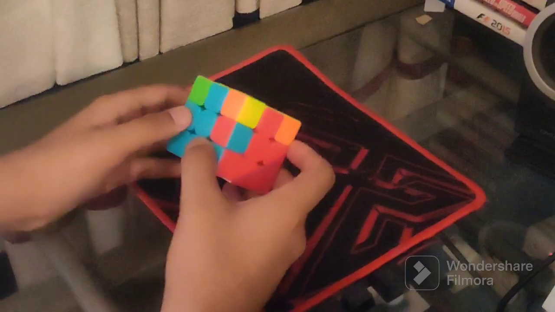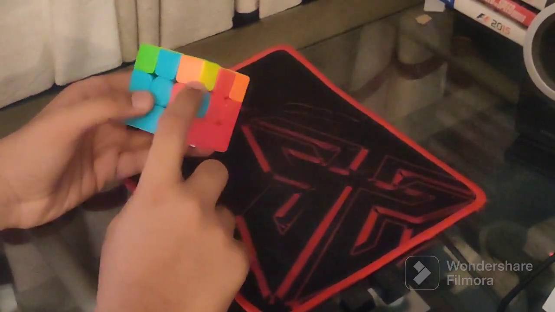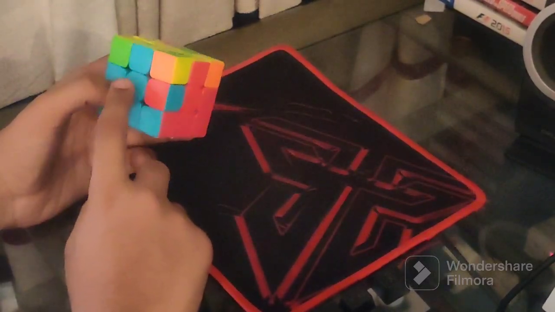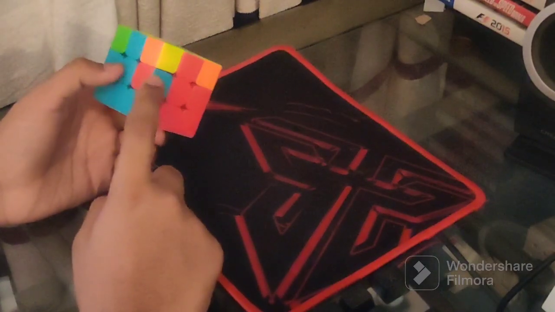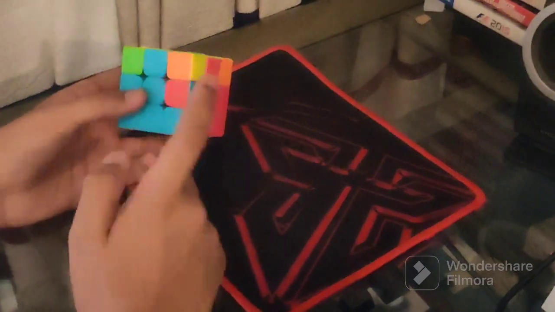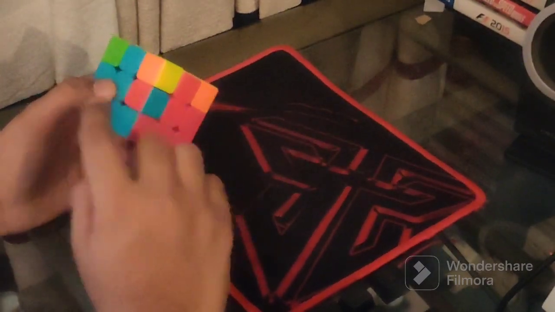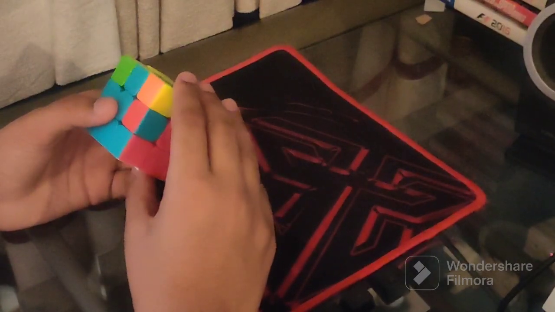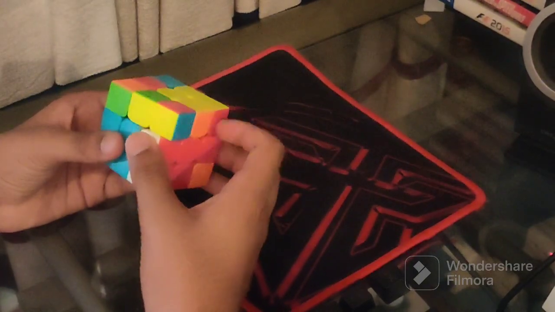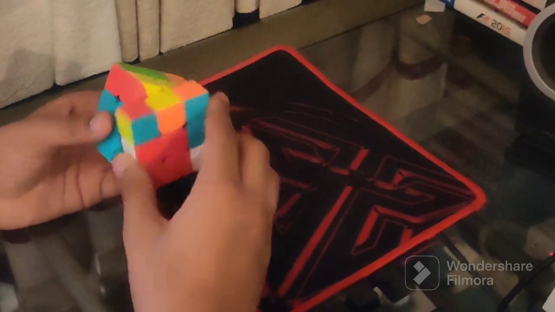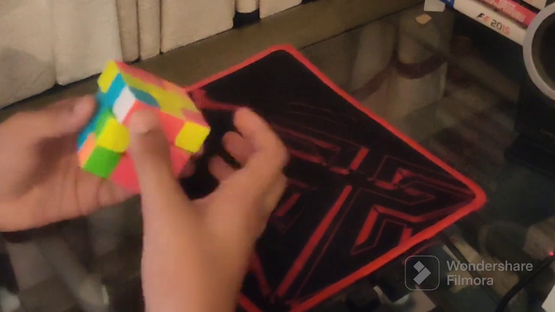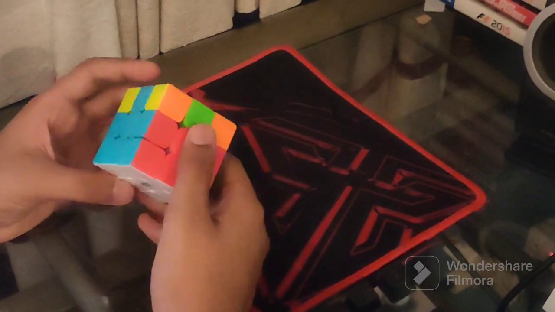Another common scenario is when this edge is flipped, and it can be any edge, not specifically this color, but I'm just using this one. There's an algorithm to flip the edge. What it is, it's this twice, this twice, this, and then you reinsert it, and it's fixed.